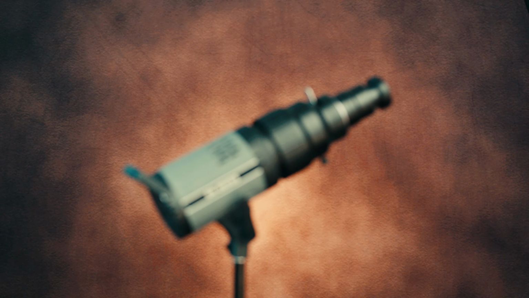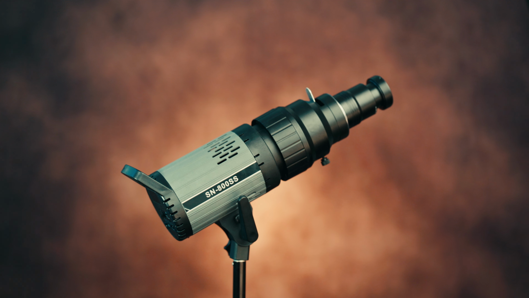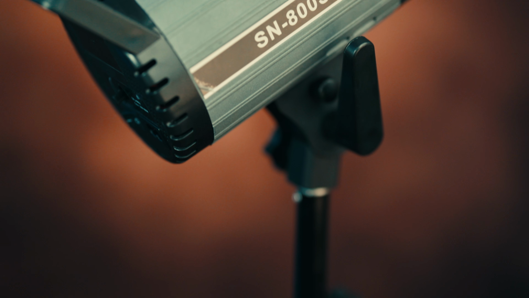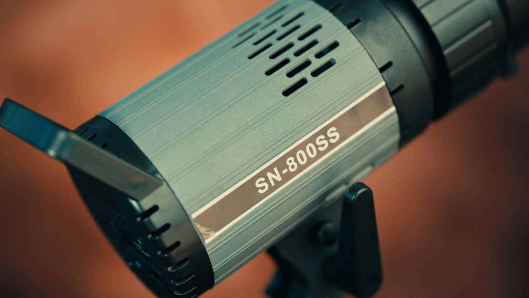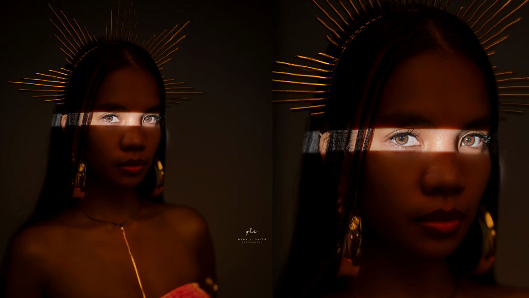Another tool that plays a major role in the shoot is a projector. And honestly, projectors are one of the most underrated creative tools in portrait photography. A projector allows you to project shapes, patterns, textures, even videos. In one of these portraits, I projected a simple band of light across the model's eyes. And that's it. A simple strip of light, but that one detail completely changed the mood of the photograph.